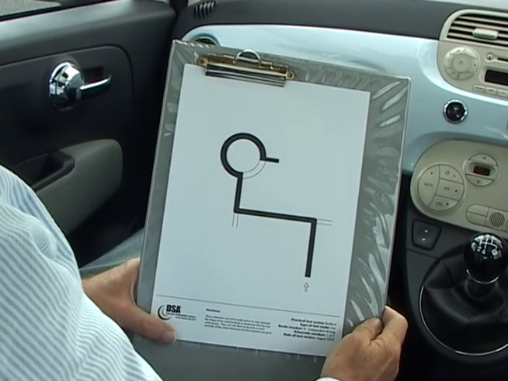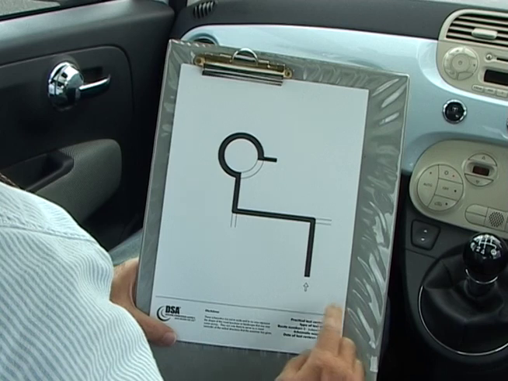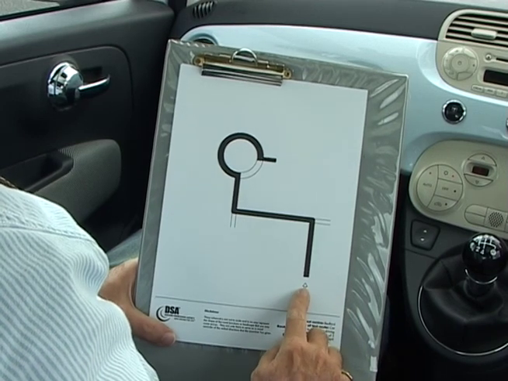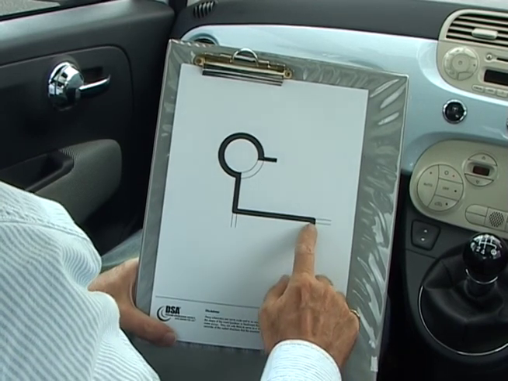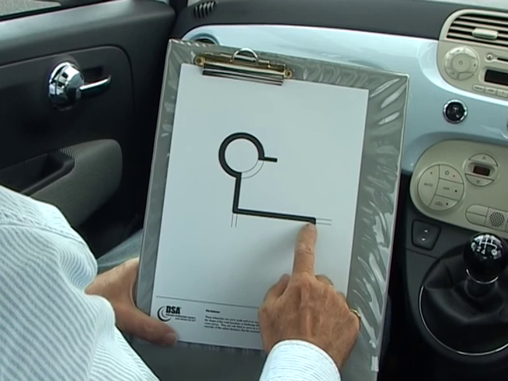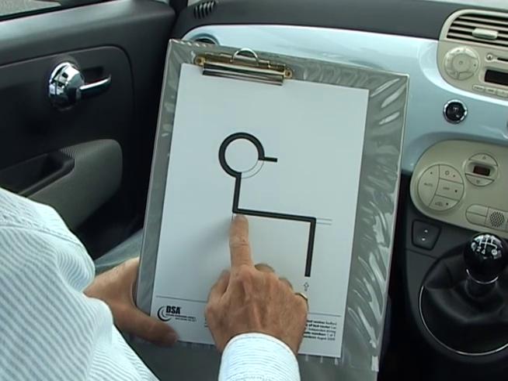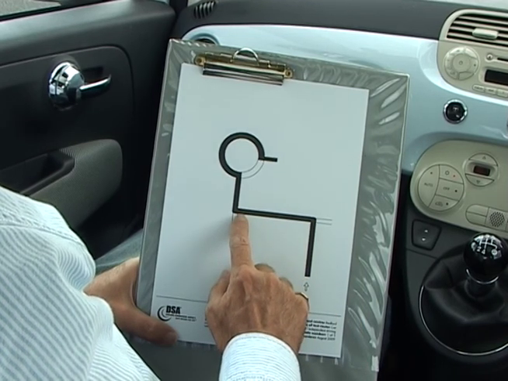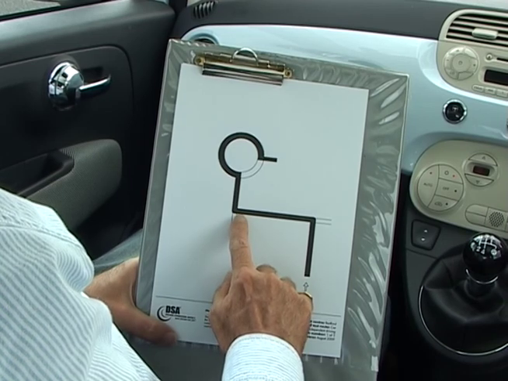In this example, he would say something along the lines of, "At the end of this road, turn left. At the end of that road, turn right. Then, at the first roundabout, turn right, taking the 3rd exit."